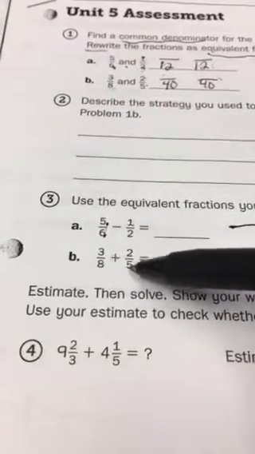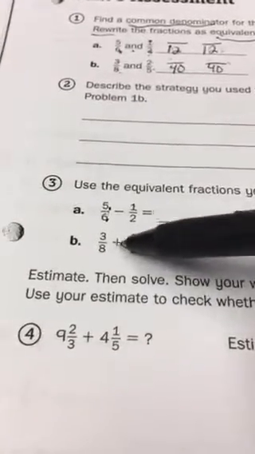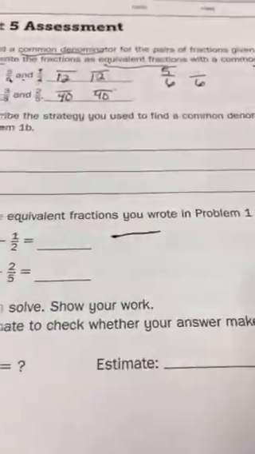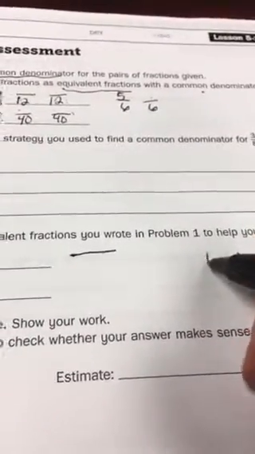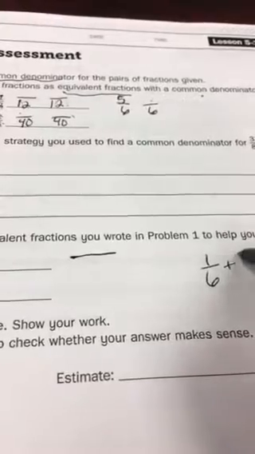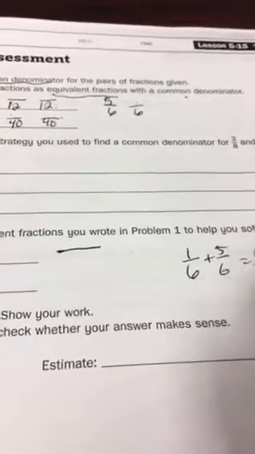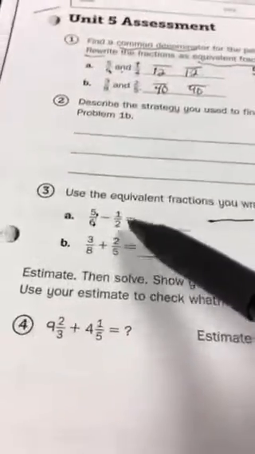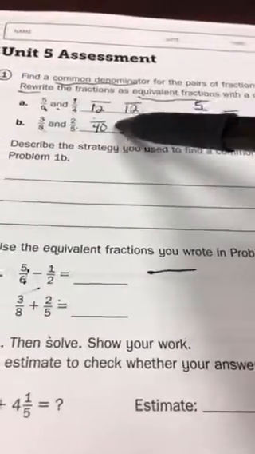And if you change these into 40ths, you already would have the common denominator. So all you would have to do is add, because you know how to add fractions with common denominators. For example, 1/6 plus 5/6 is 6/6, right? You know how to do that. So you can just take these fractions and use your common denominators to add them, to subtract, and to add.